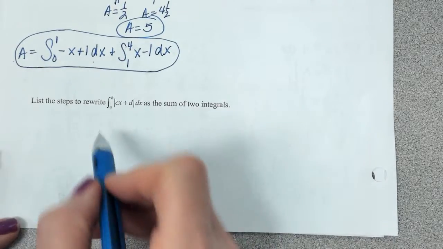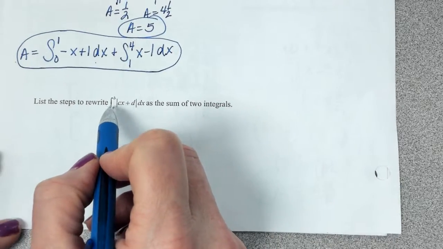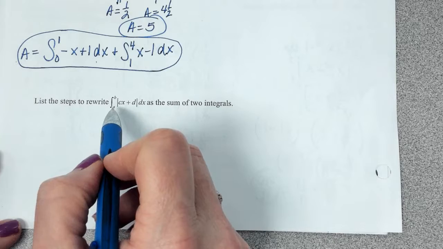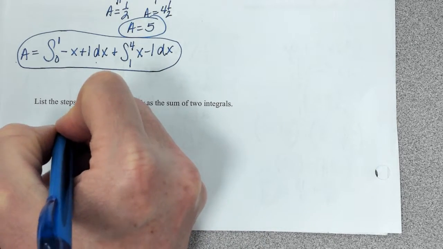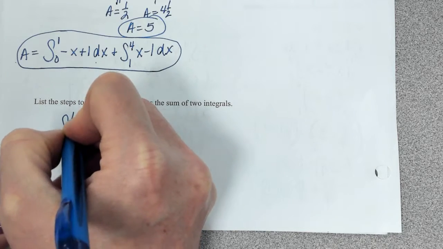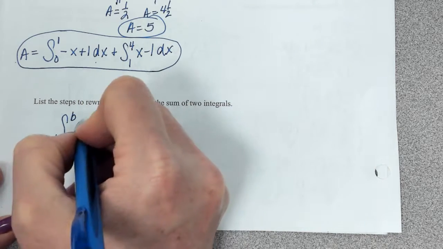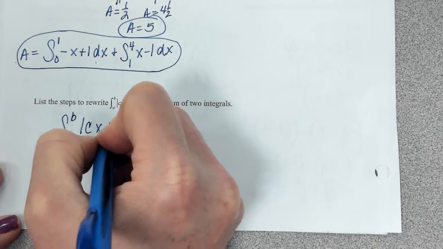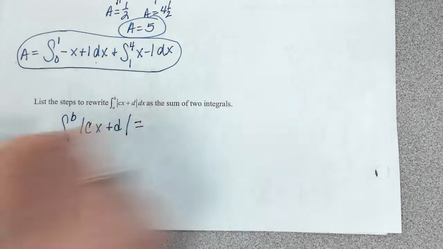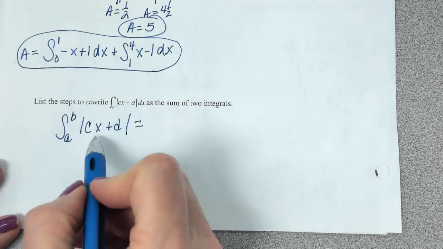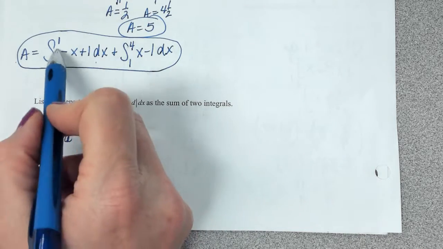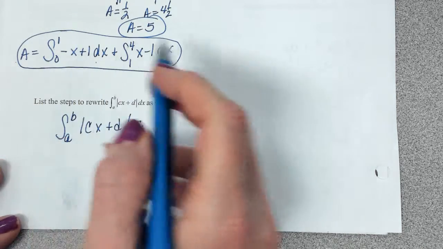All right, so this would be a formula that you would see that you could use to integrate. It would say the integral from a to b of the absolute value of cx plus d. This would be an actual formula that you would see in a book. How do I find out this kind of setup?